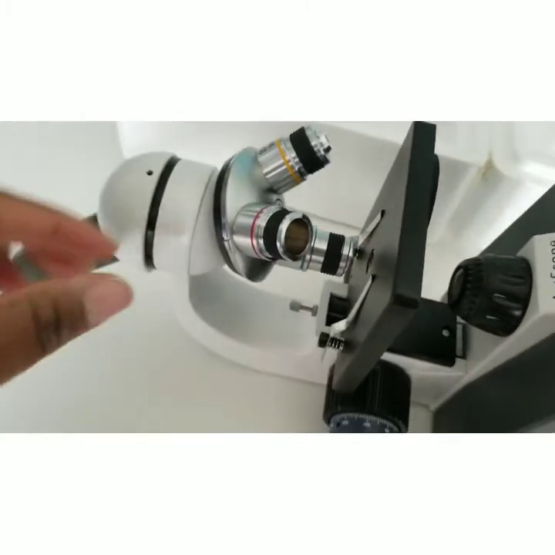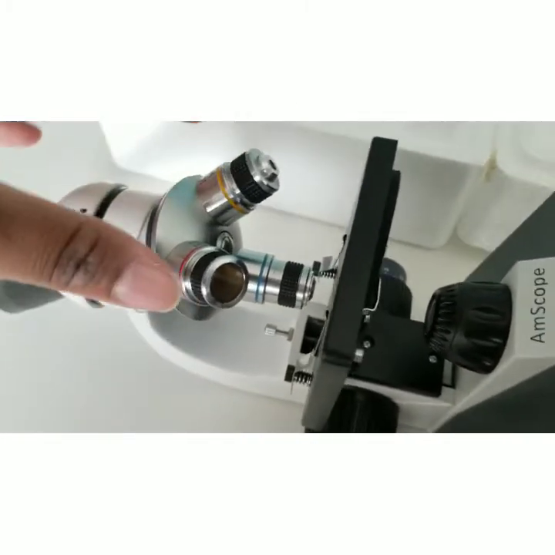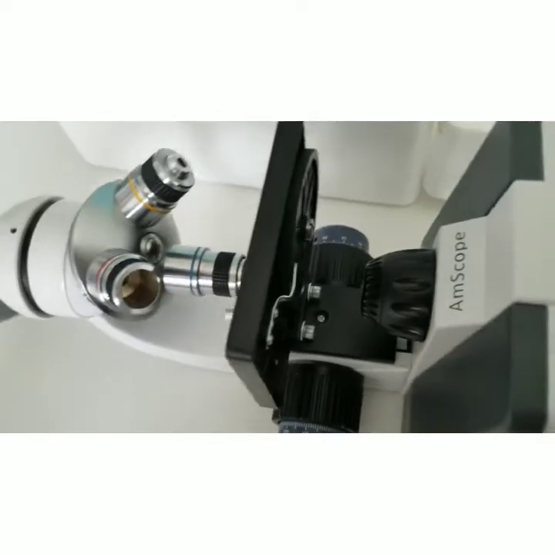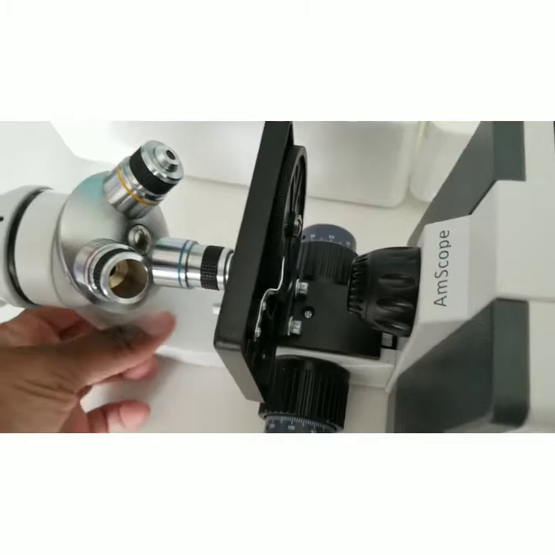Here are all the different magnifying lenses. I said glass, but that's wrong. Lenses, all your options there. Here's the brand.